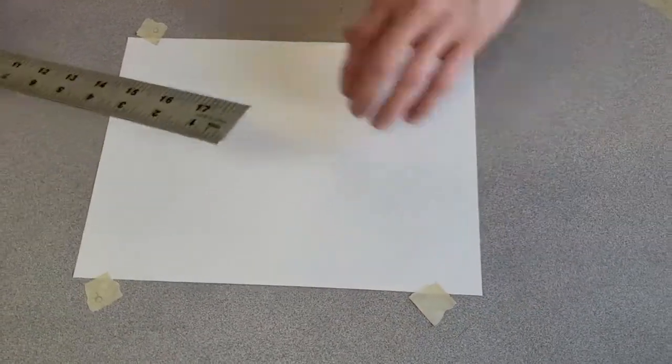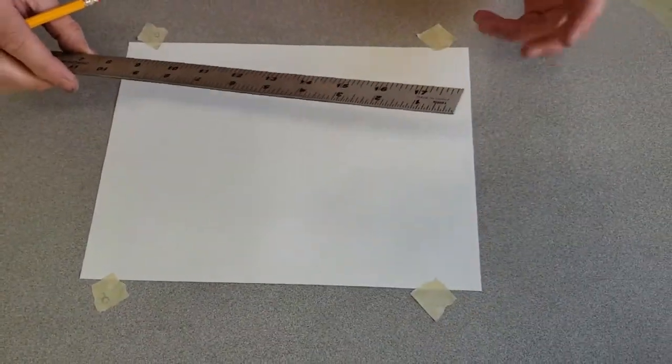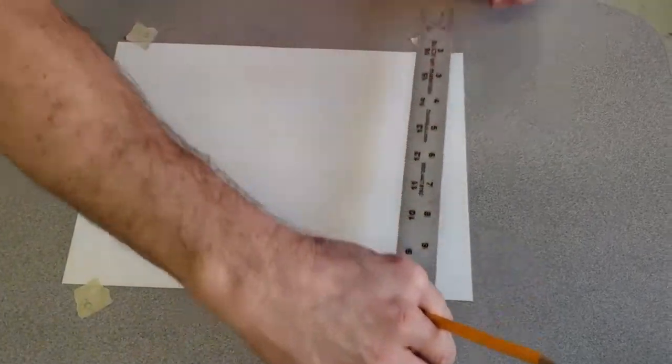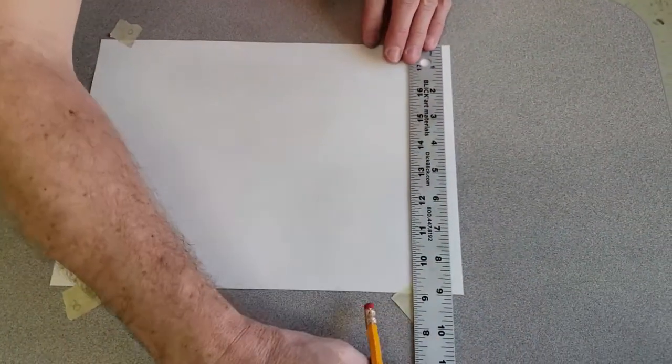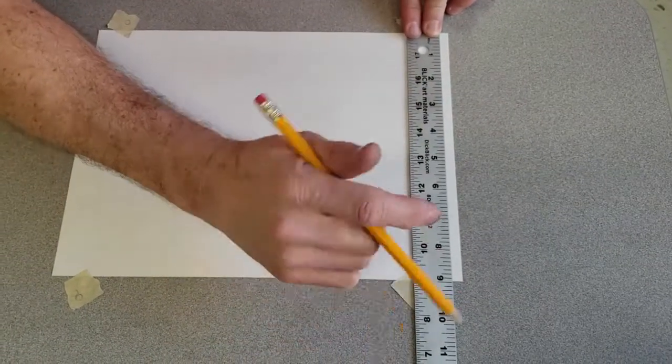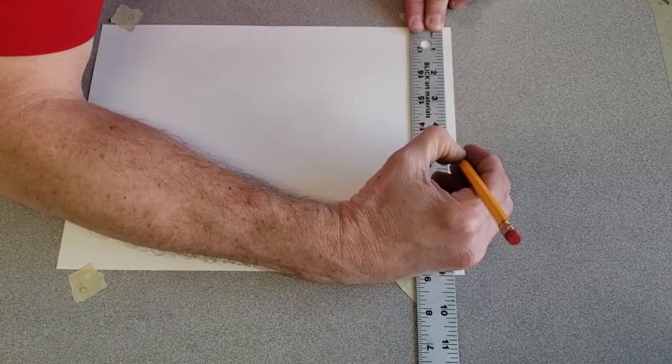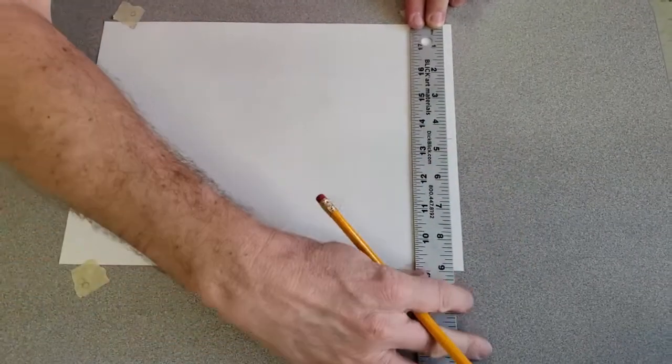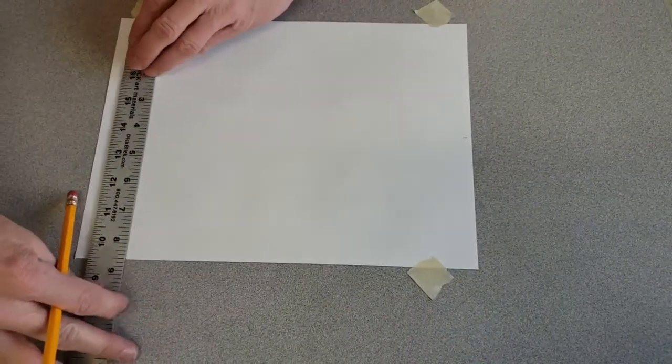All right, so to start out, we are going to begin with the horizon line. And to do that, we're just going to measure on the paper. It's 9 inches. So we're going to make a mark at 4.5 inches. I'm going to bring the ruler all the way, just slide it over.